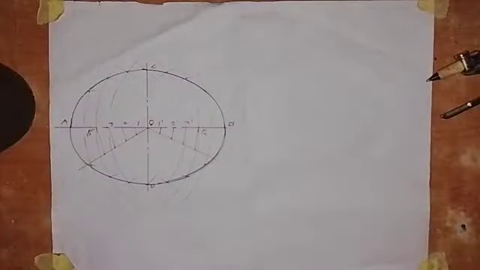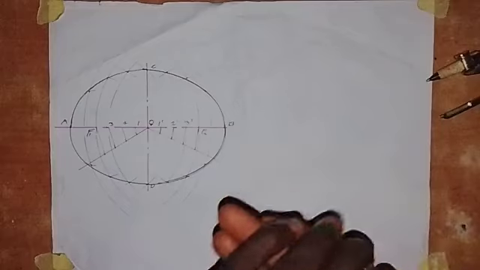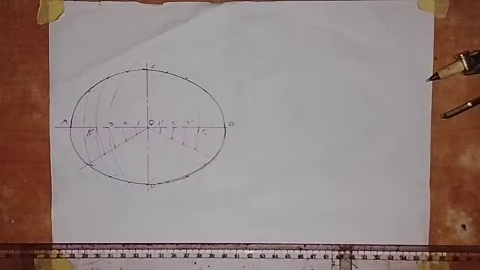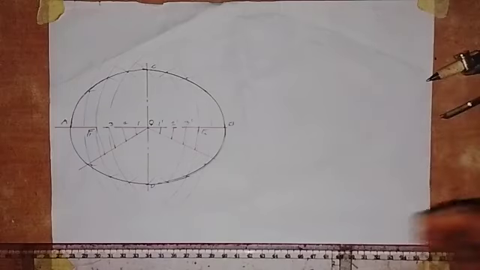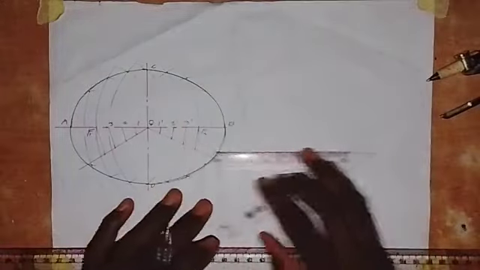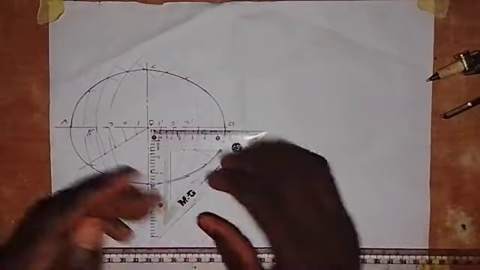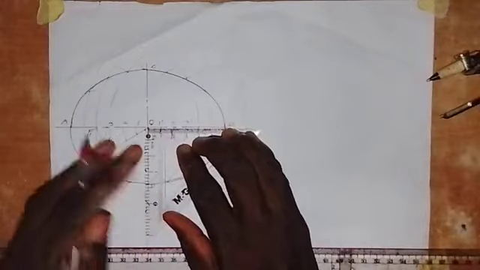Then the next thing that we are going to do is to answer question B. I've answered question A. Now we have question B. Question B says that we should draw a tangent and normal to a point P, which is on the curve, above the major axis and 35 millimeters to the right of the minor axis. So I will take a measurement of 35 millimeters from this point O here, to the right side.